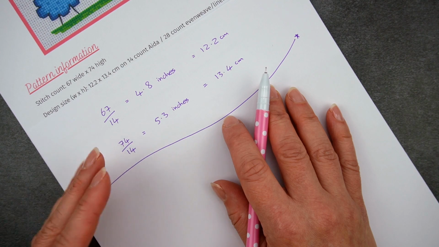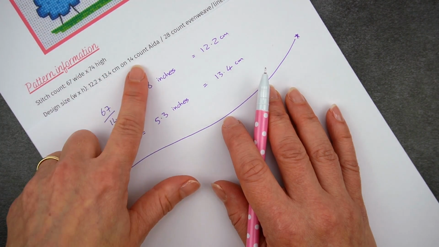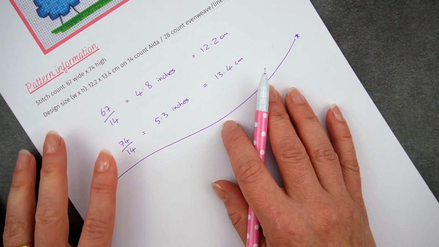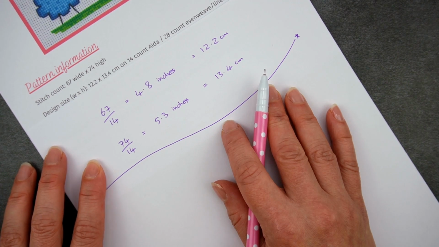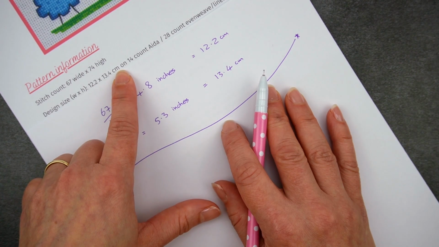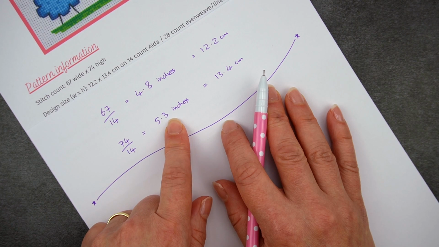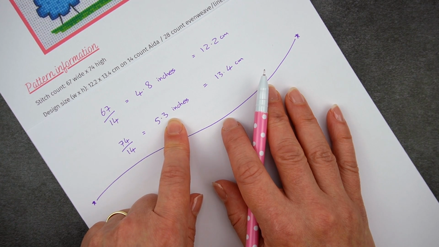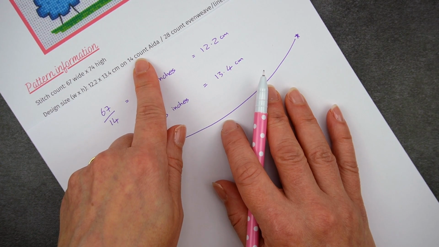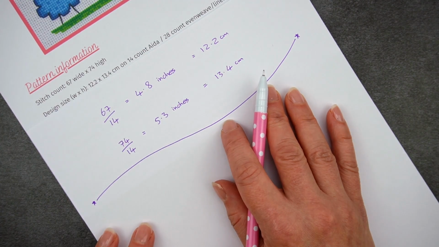Okay, so now what if your pattern didn't tell you the stitch count and it's only given you the size in 1 count of Aida? So it's told you 14 count, but you want to stitch it on 16 count. So obviously, again, first of all, we would need to be converting this into inches, but we've basically done that here. So we've got our size on 14 count in inches. And then we're going to multiply that by the count of the fabric that it's told you and divide by the count of the fabric that you want to use.